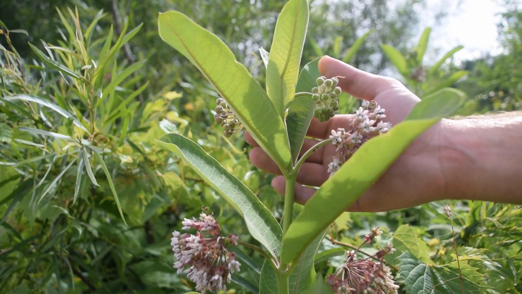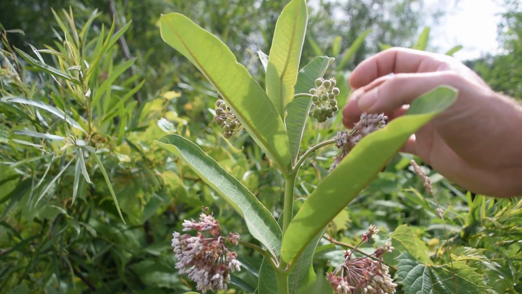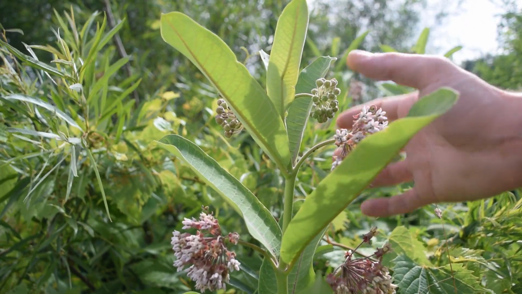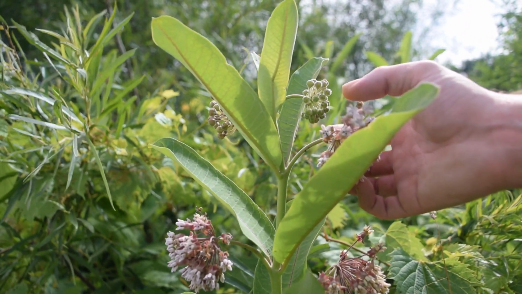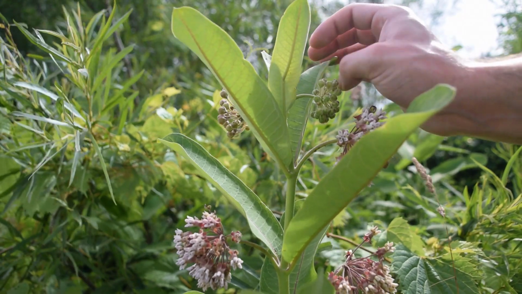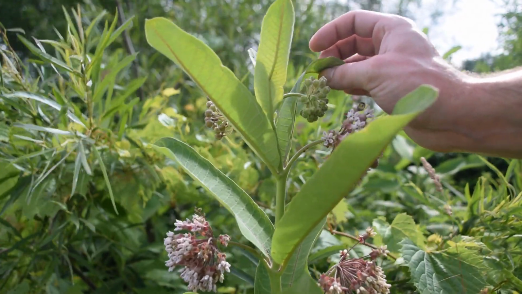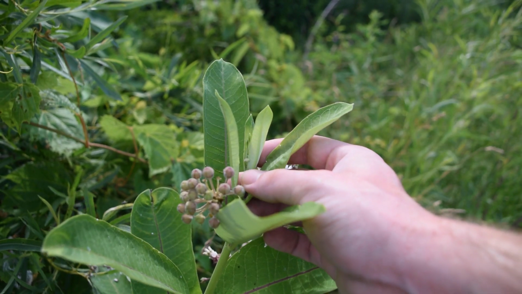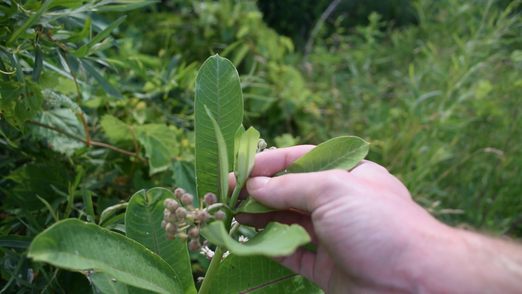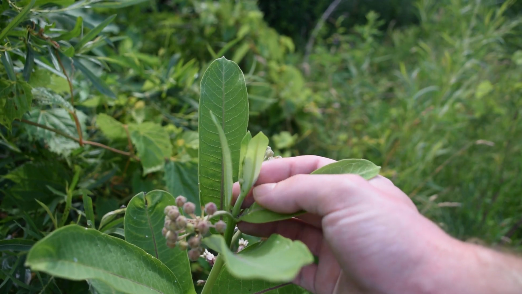And then once we get towards the top of the milkweed plant, we're going to notice even more of these little globules of flowers, and they might become a little bit smaller the further we go up the plant, but the leaves definitely become smaller the further towards the top you get on common milkweed. And this look right here at the very top of this milkweed plant shows just how small these leaves can actually get once we get towards the top.